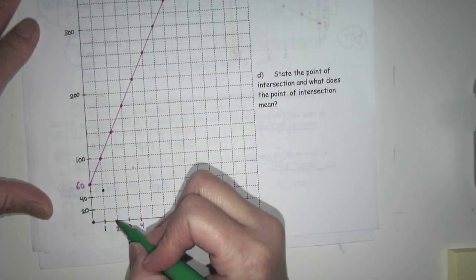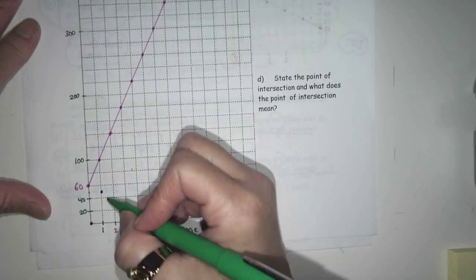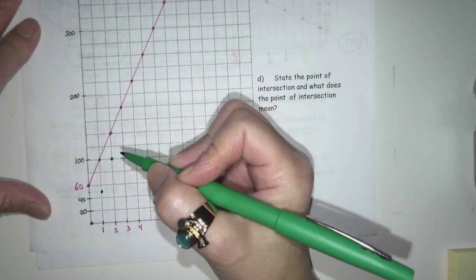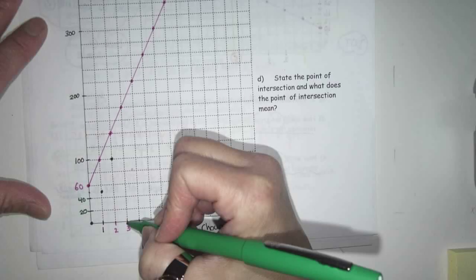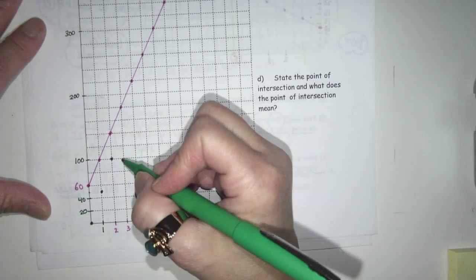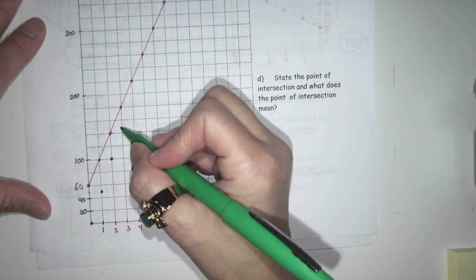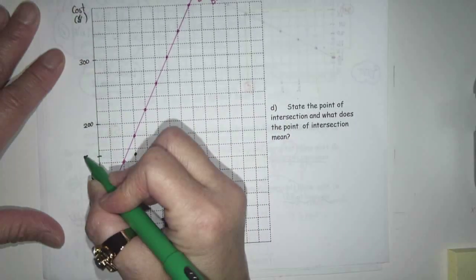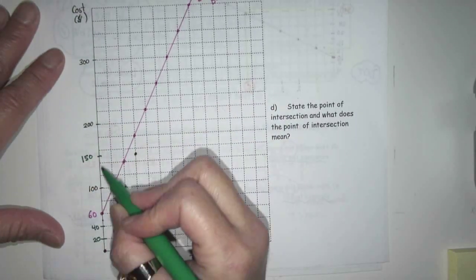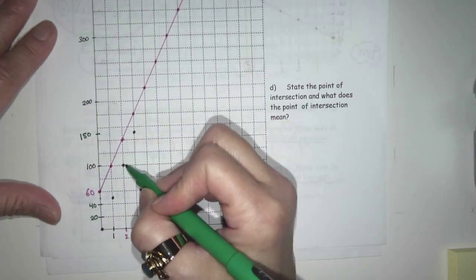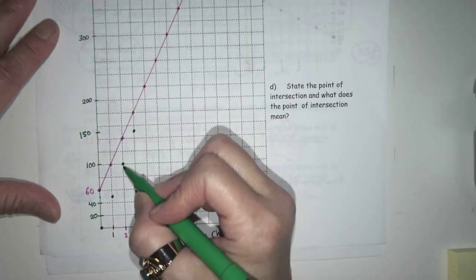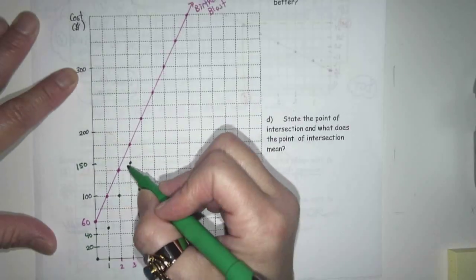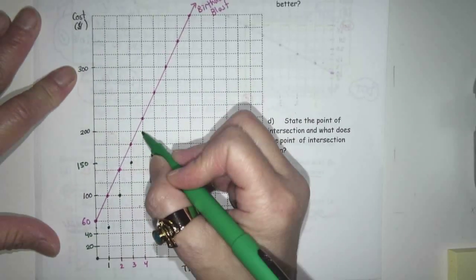Then at 2 hours, that would cost us 100, so that goes up to 100. Then at 3, it would cost us 150, halfway in between. So we're going up by 2.5 squares. So if you go over 1, you're going to go up 2.5 squares.